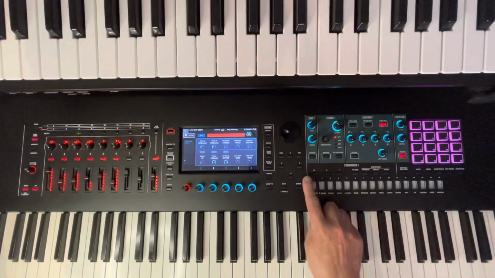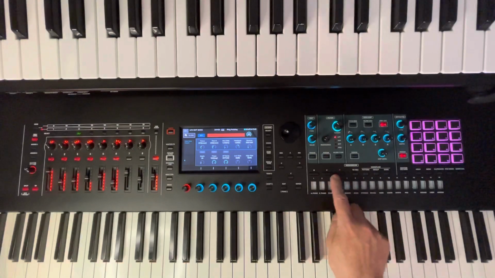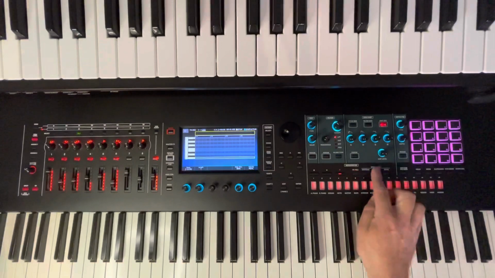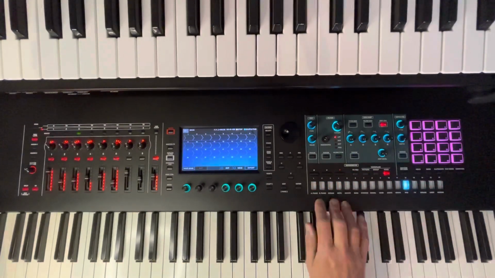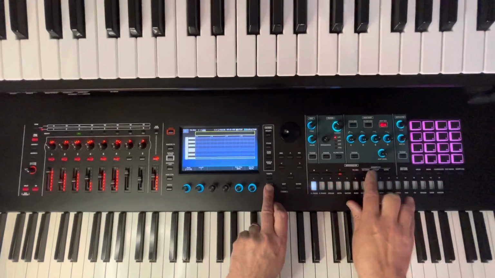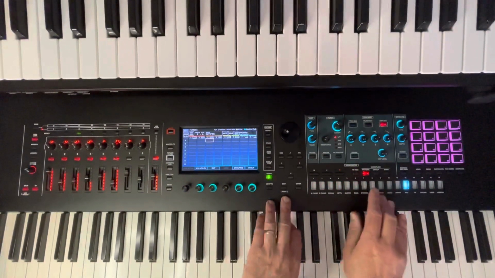Similarly, here, these are all things that just go straight to the action. TR rec goes straight there. Pattern, group, song doesn't do anything. Shift TR rec does the same thing. Shift pattern, same thing.